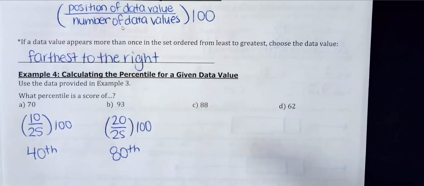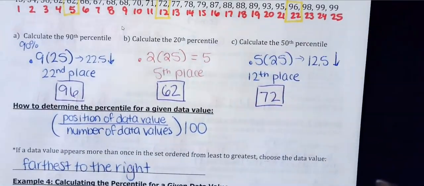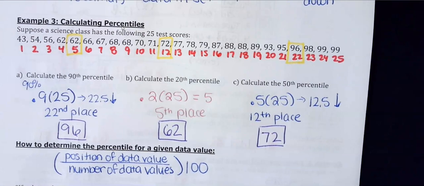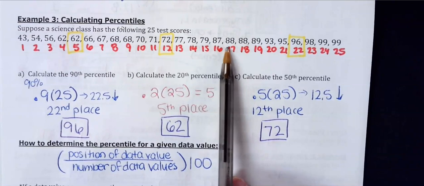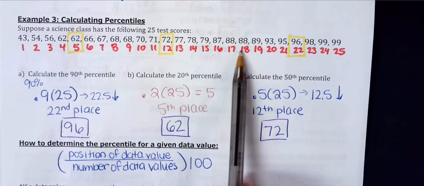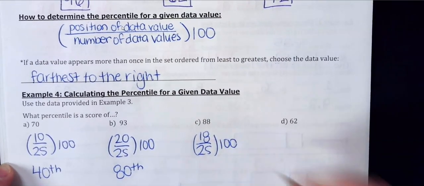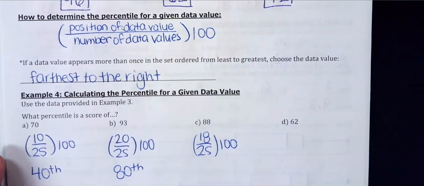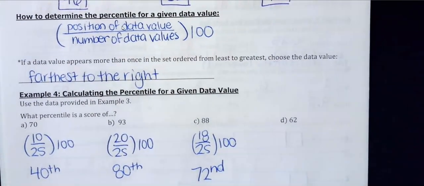Okay, now these last two, this is why I put that little asterisk right above this. The next one they asked you for is 88. If you look in the list, I got 2 different people that got an 88. You always go with the person that is farthest to the right when you calculate a percentile. So the furthest to the right would be position 18. So we're going to do 18 out of 25, multiply that by 100, and I got 72, so that's the 72nd percentile.